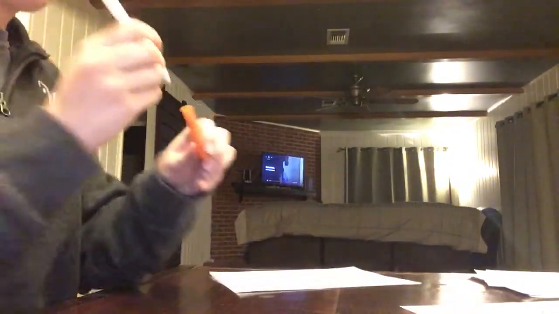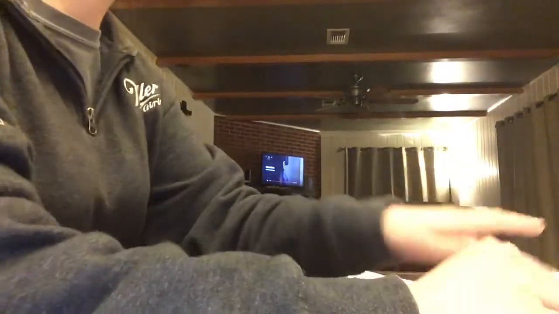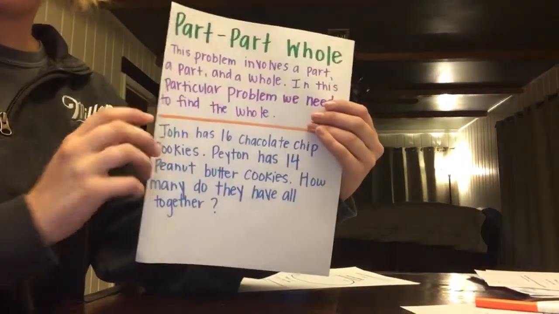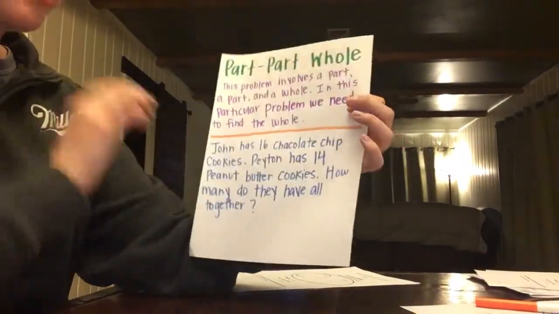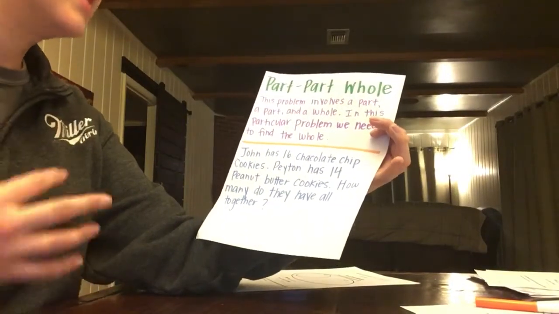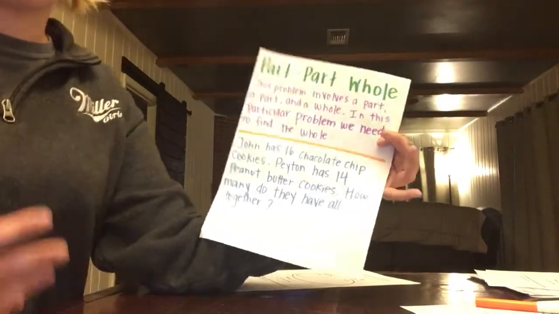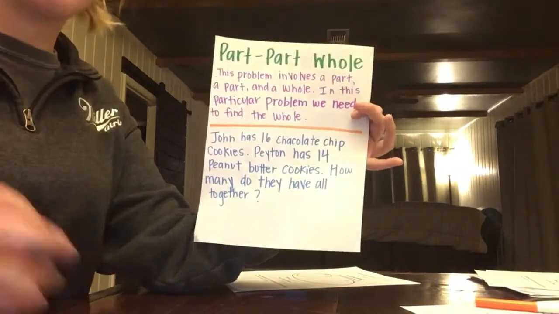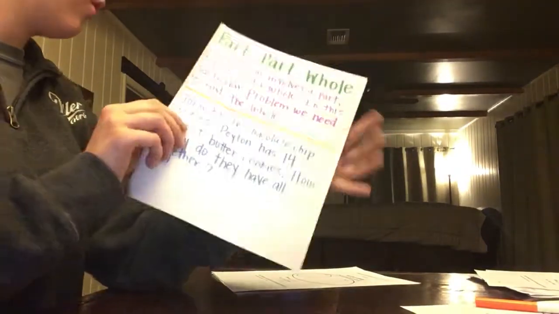So now what we're going to do is go ahead and move on to part whole, and I quickly want to go over a little bit of background knowledge on what a part whole is. This problem involves a part and a whole. In this particular problem, we need to find what the whole is. So you have two different parts that make up the whole.